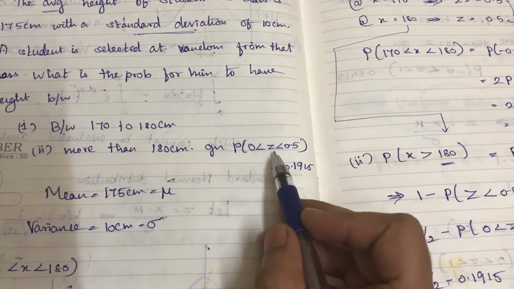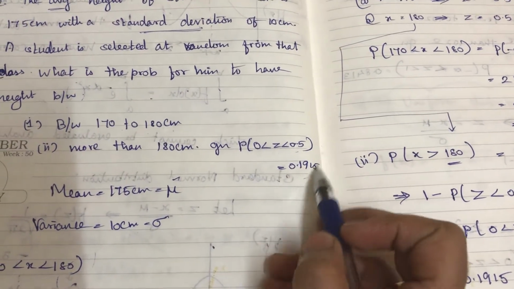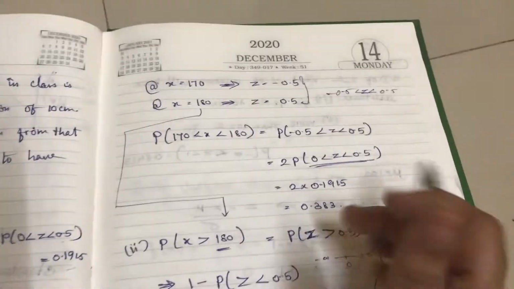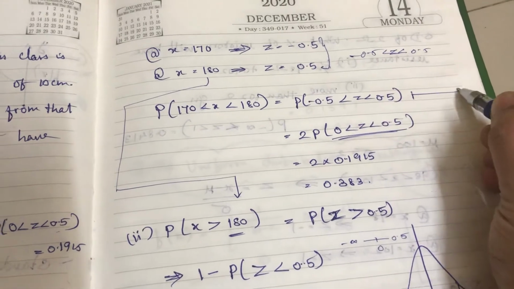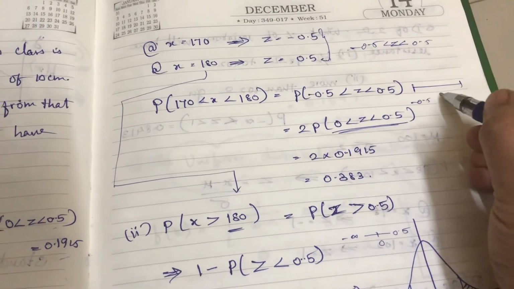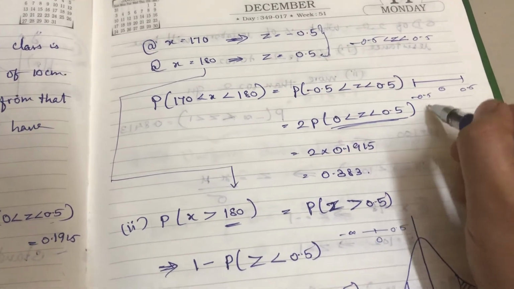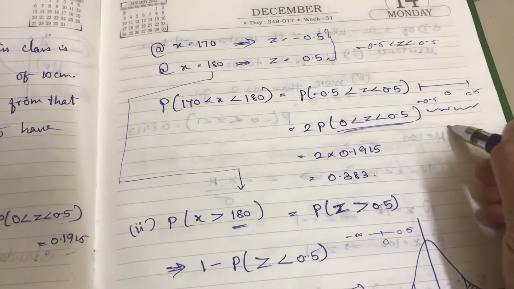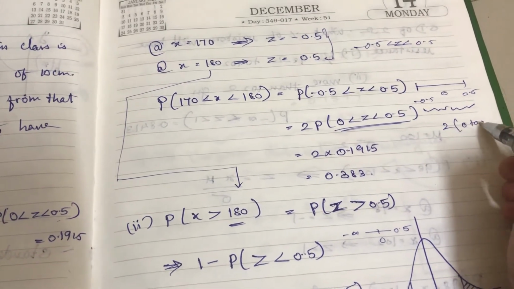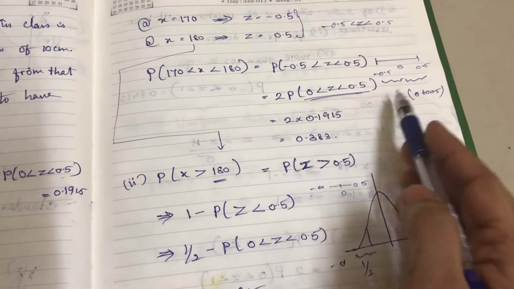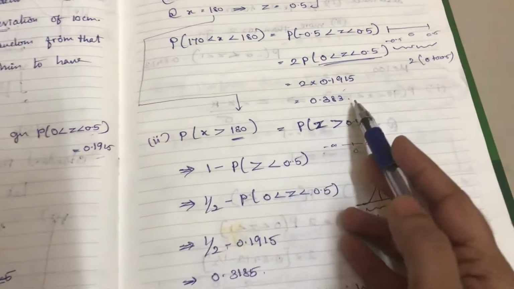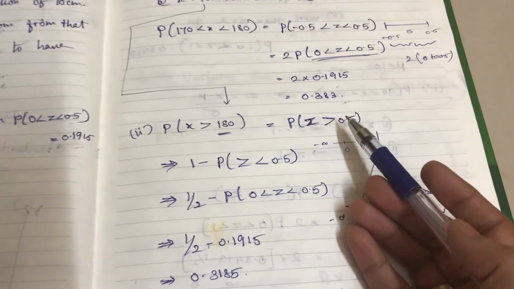They have given a value here, p of 0 less than z less than 0.5 is equal to this value. So I can easily write this as 2 times the value of 0 to 0.5, the value they have given. So the answer will be 0.383.